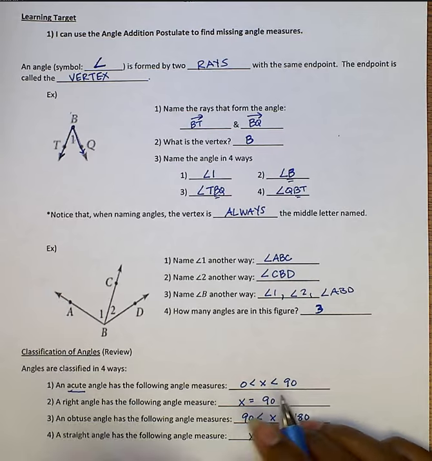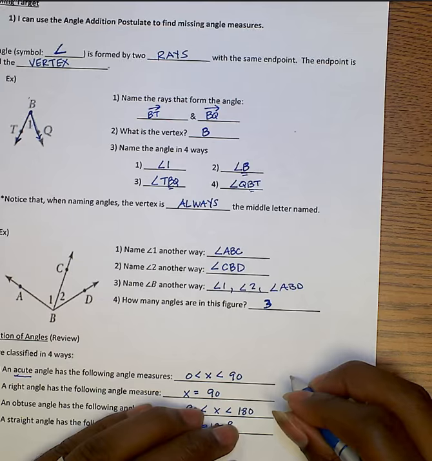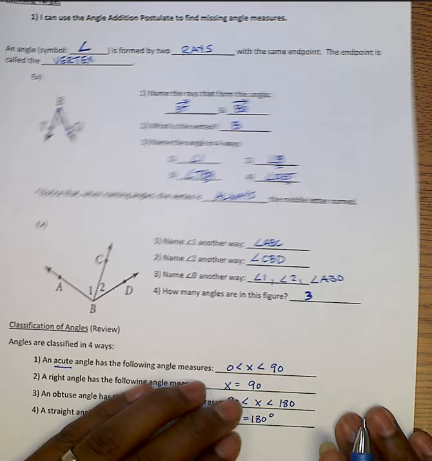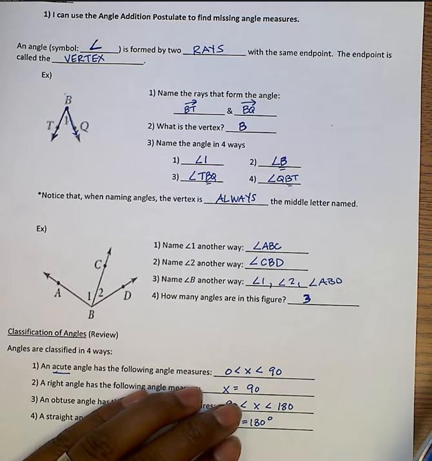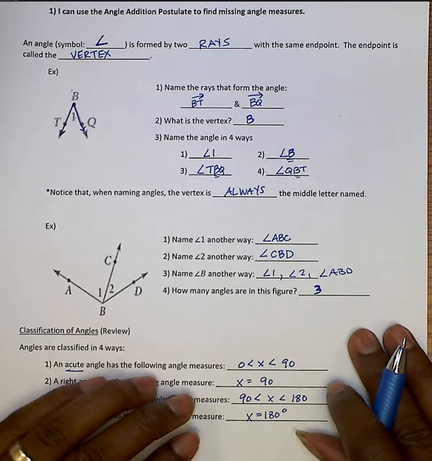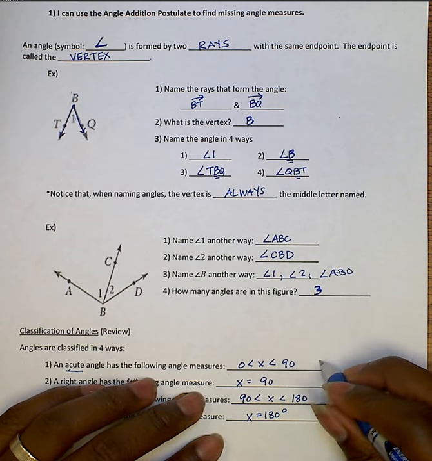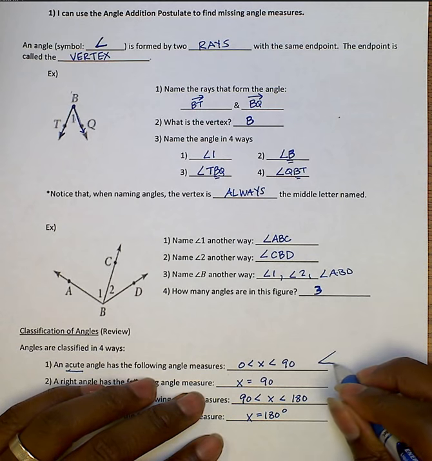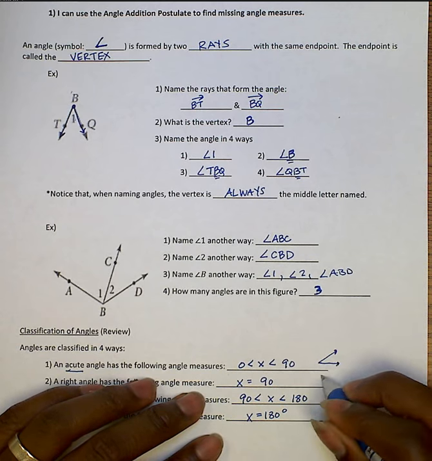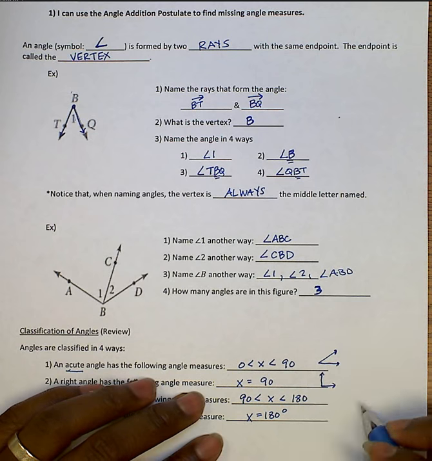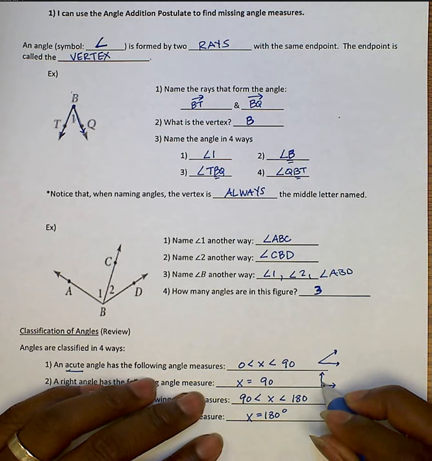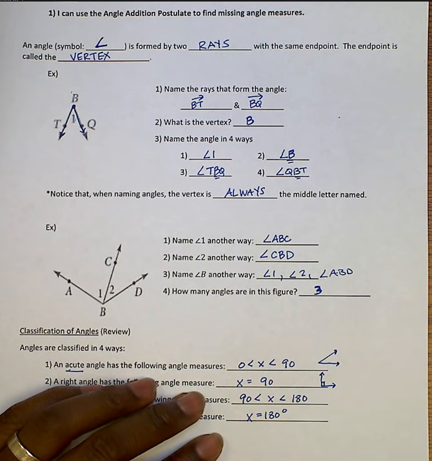So acute, small. Sorry, make sure I keep this a little bit more straight for you guys. An acute maybe looks like this. A right angle you guys should be pretty familiar with, and a lot of times to signify that it's a right angle, you'll see a box in the corner.